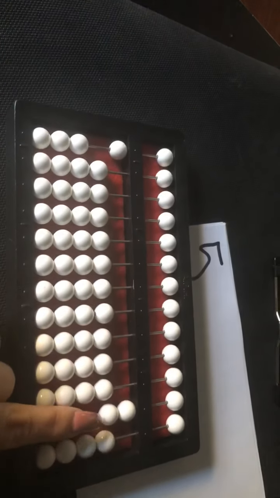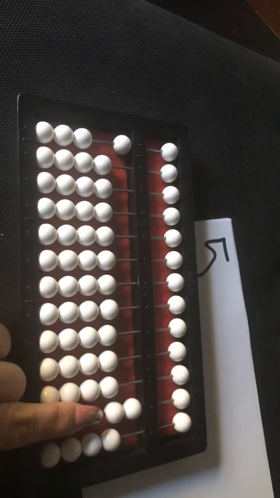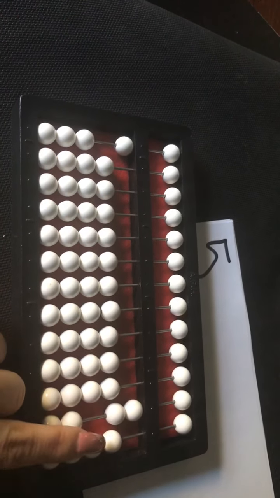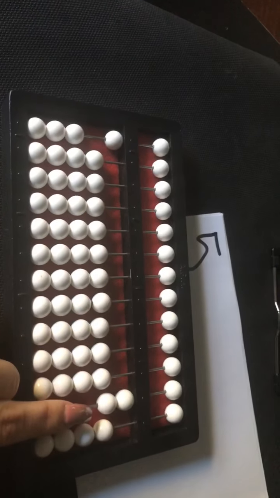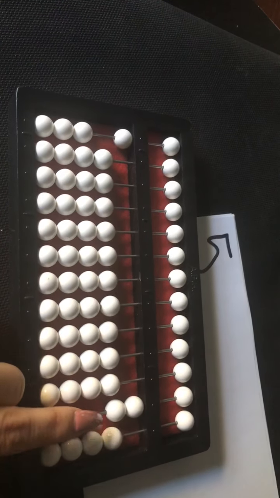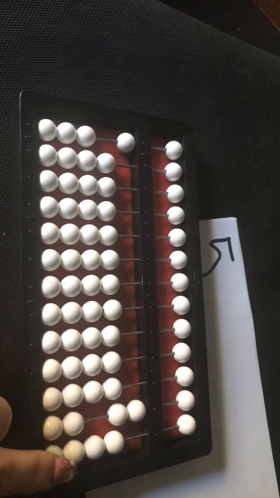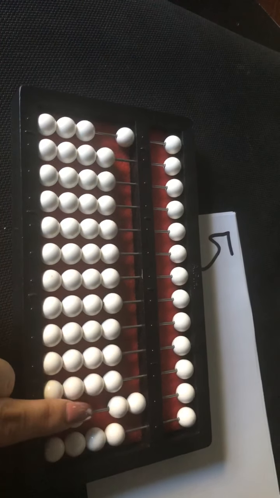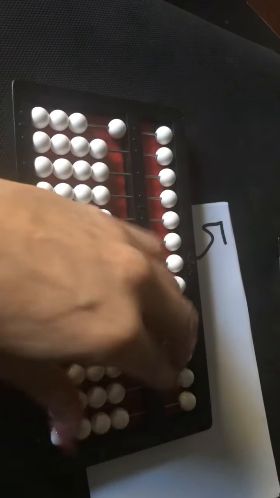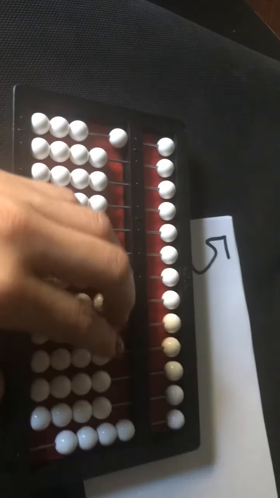And then on here, I ask myself, how many times does 5 go into 20, or 20 divided by 5? And 5 and 20, I should know that if I multiply 5 times 4, that equals 20. So, this must be 4. So then I clear that and I set my 4.